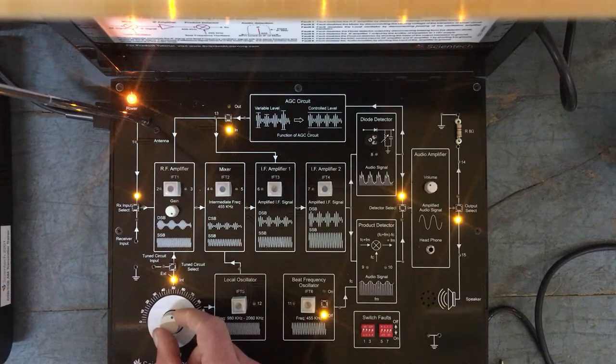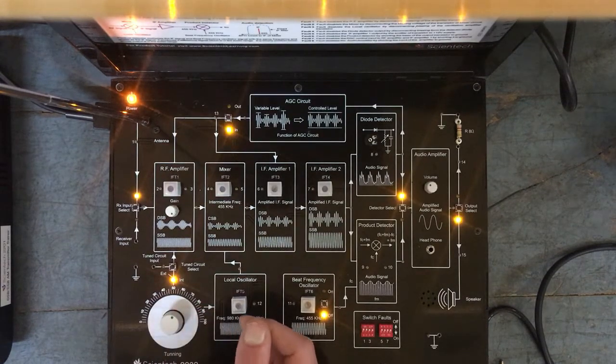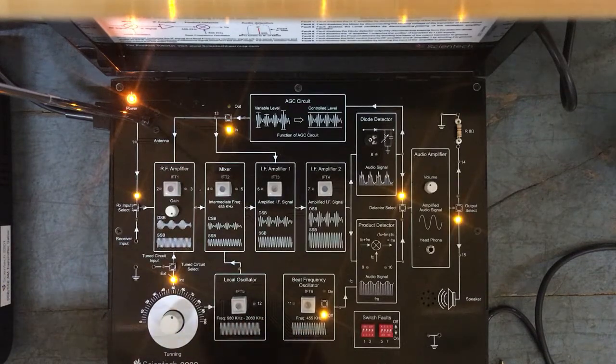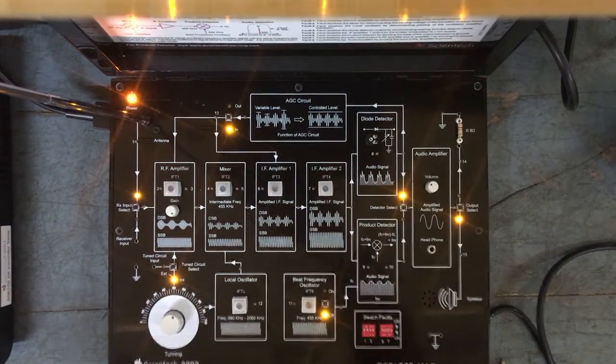To confirm that it's our transmitted signal, we can change the frequency at the transmitting end, and this clearly changes the received signal, which confirms that this is the actual signal transmitted by our Scientech transmitter.